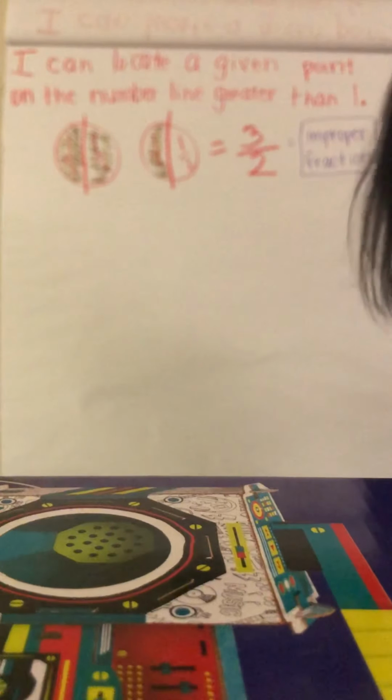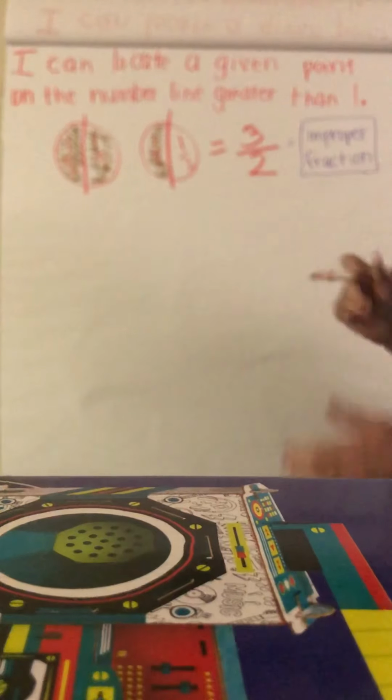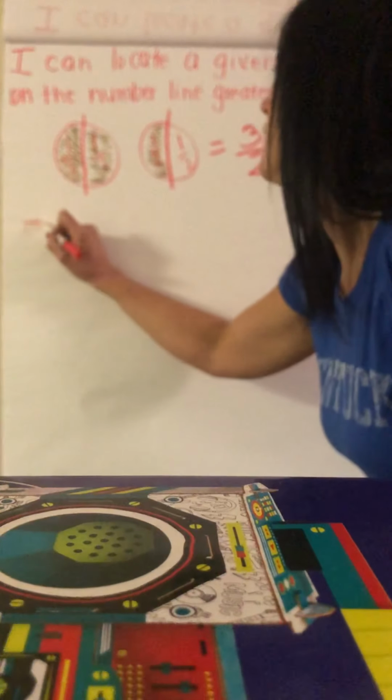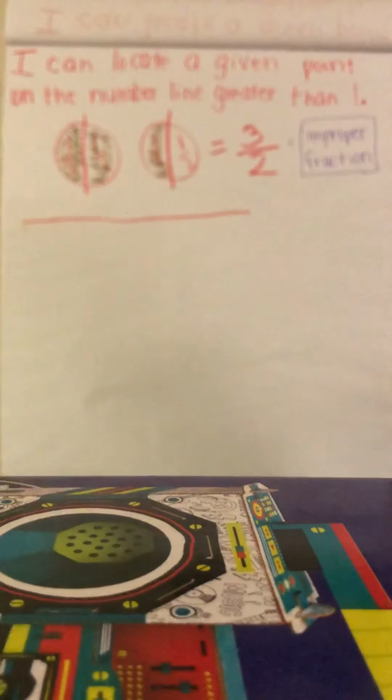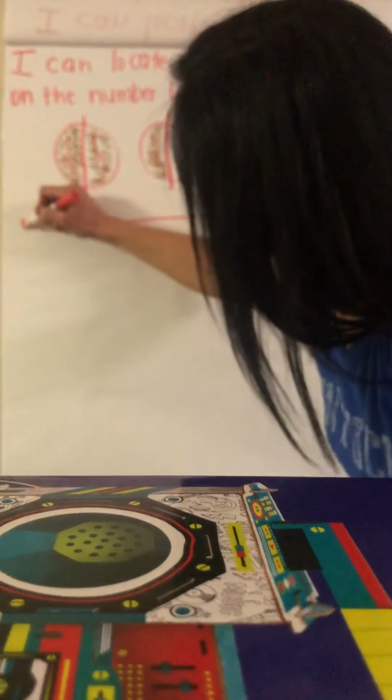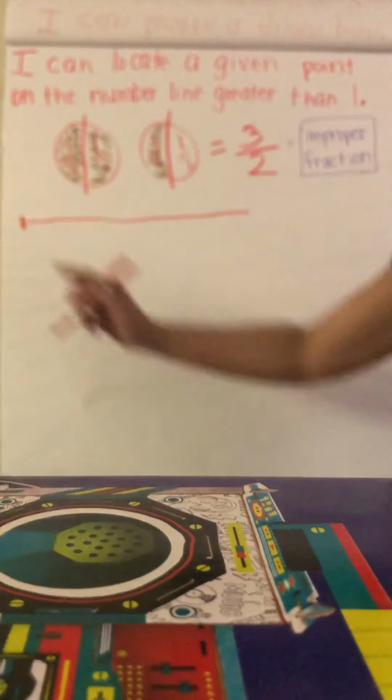So let's look at how we would put this on a number line. Okay, so first of all, let's make our number line. Now, remember we use hash marks to mark off our number line. So first of all, I'm going to start right here where my line begins, and I'm starting at 0.